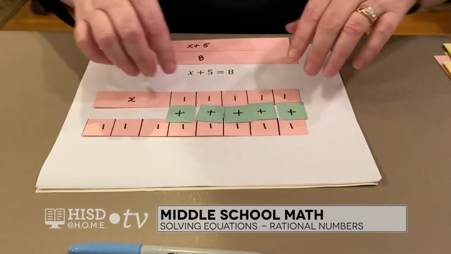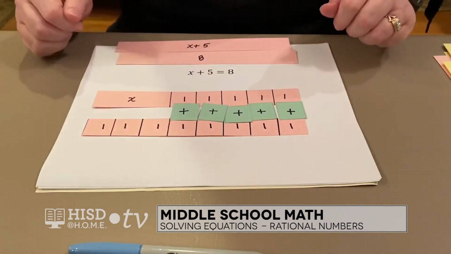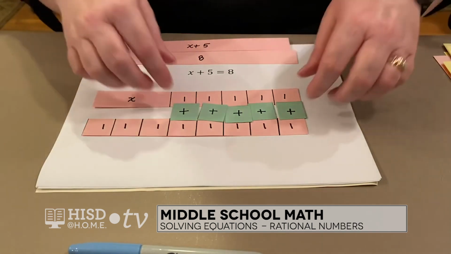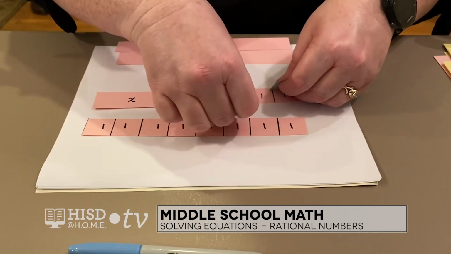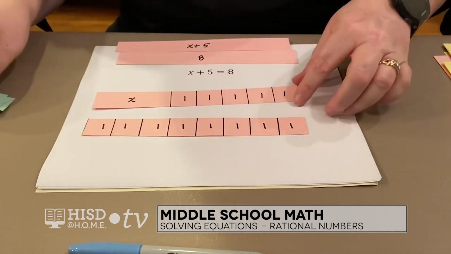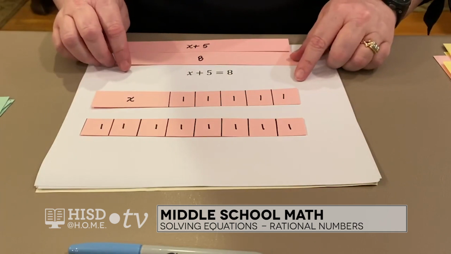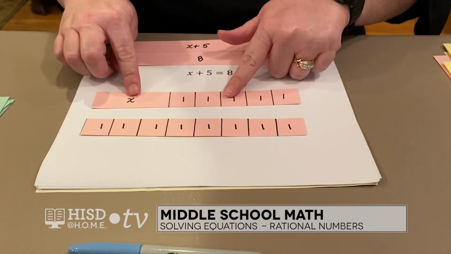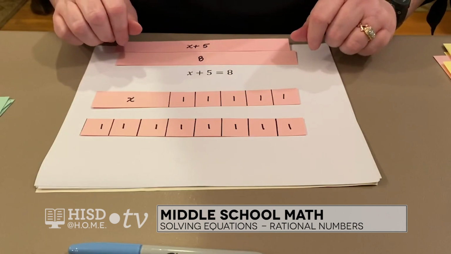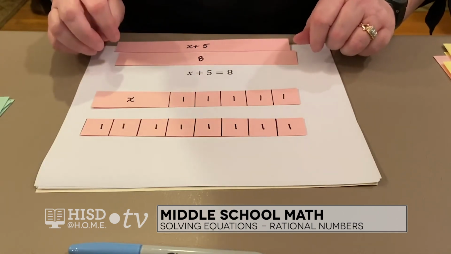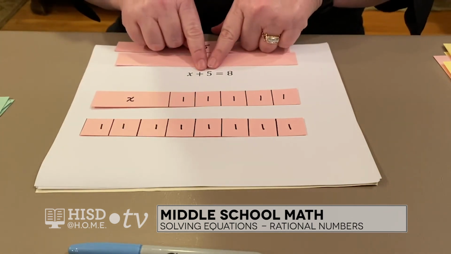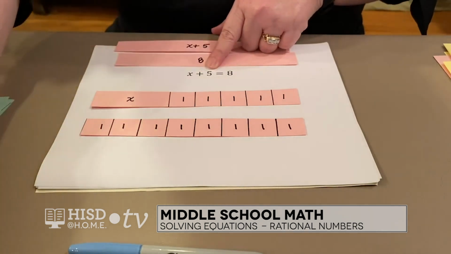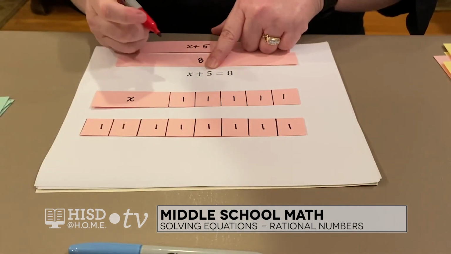So let's think about this another way, because this is how a bar diagram can work, but it can also use some information that we learned in our first 3 sessions about 0 pairs. If I have X plus 5, do you know what a 0 pair would be for the X plus 5? Do you remember what a 0 pair is? If I look at my positive 5, my 0 pair for positive 5 is going to be negative 5.